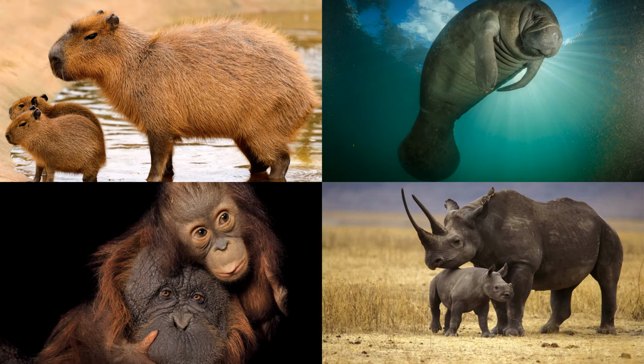Any mammal that is purely aquatic, like the manatee or a dolphin or a whale, all of those are descendants of terrestrial mammals. And so mammals evolved on land, and then some of them moved back into the water. In the bottom left corner, we have orangutans, which are one of our close relatives. And then in the bottom right corner, rhinoceros.